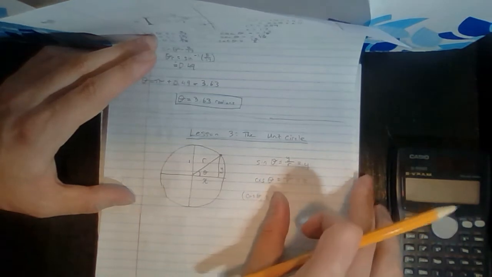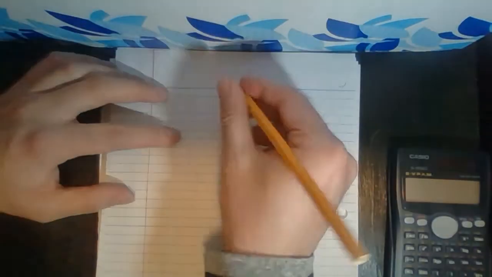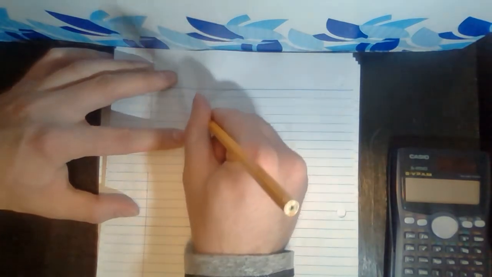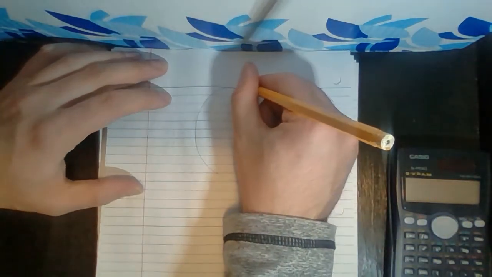And so, flip this over and we'll draw another bigger unit circle here. We can use some of these special triangle points that we talked about in the last lesson.